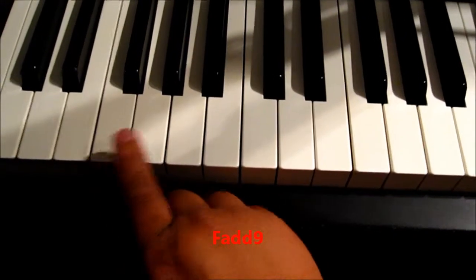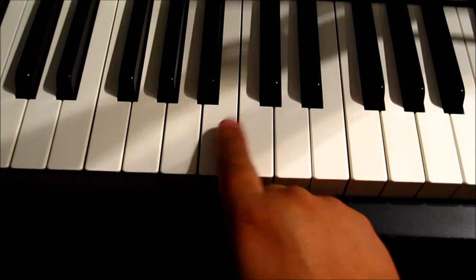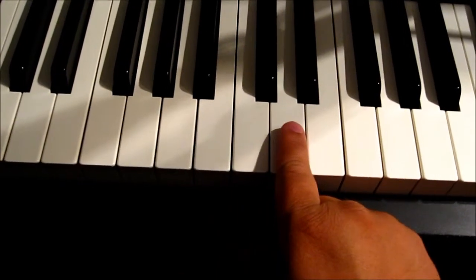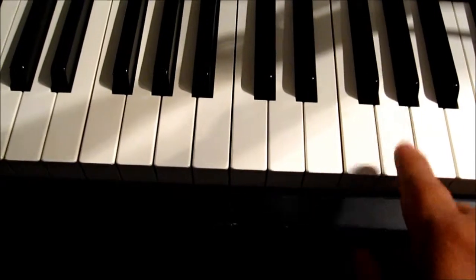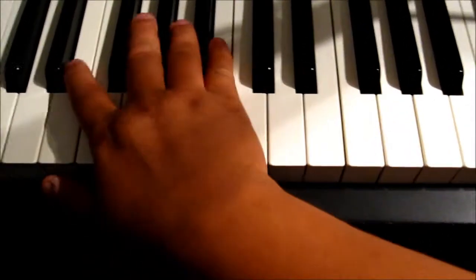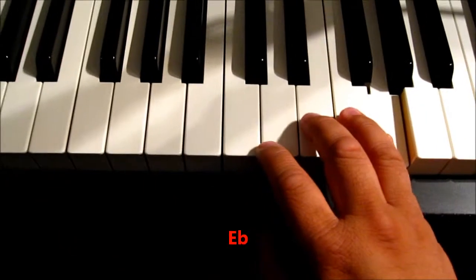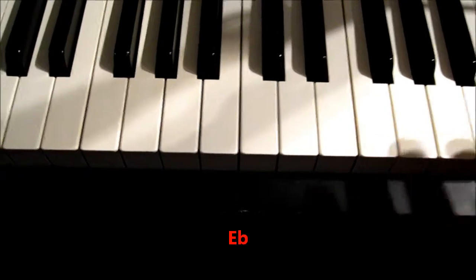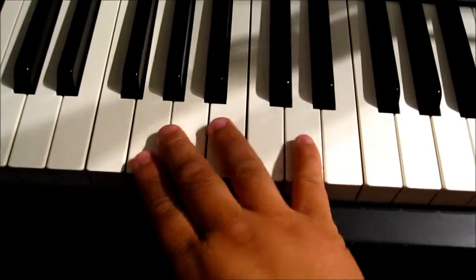F is 1, G is 2, A is 3, B is 4, C is 5, D is 6, E is 7, F is 8, G is 9. See? Add the 9. Watch this. E flat has G in it. See? I'm still in G scale, but I'm already hopping around a few places.